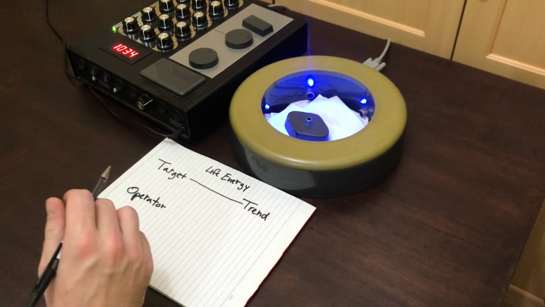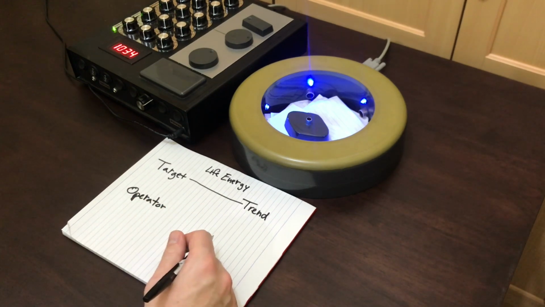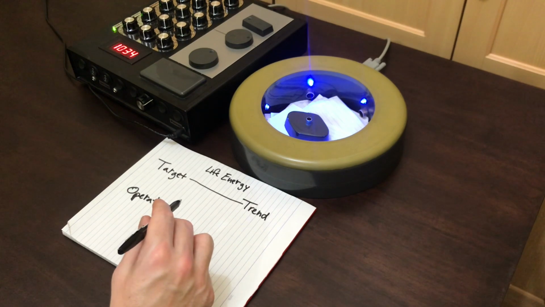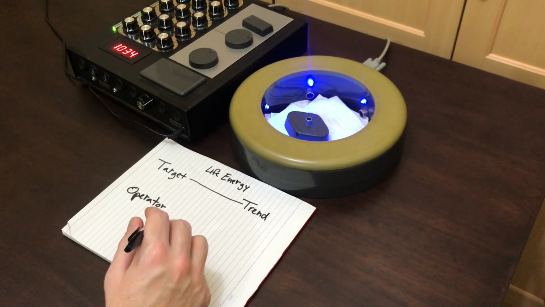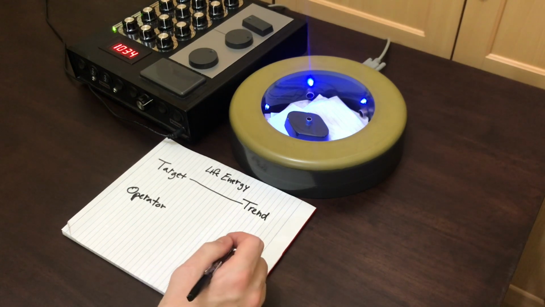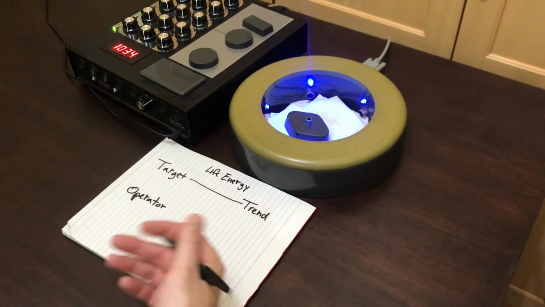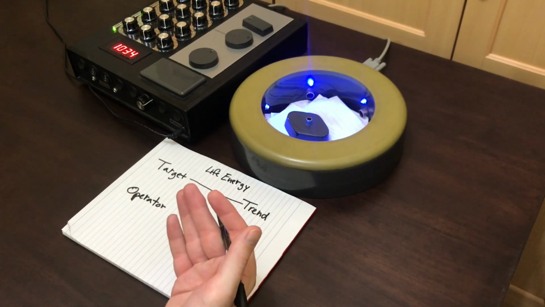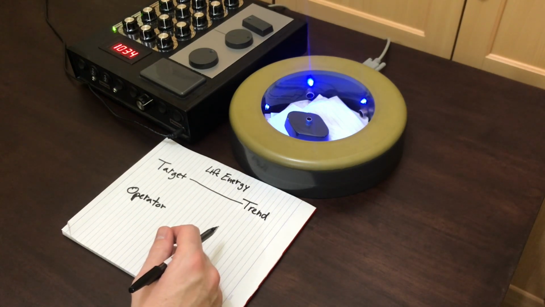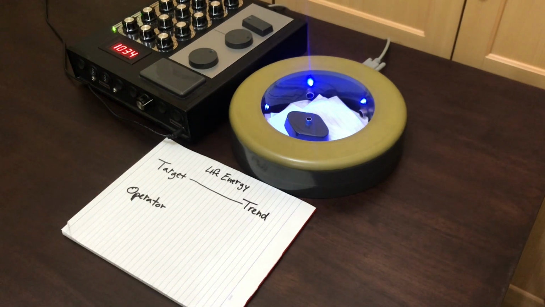Operation. Operation is very simple. This is basically another name for manifestation. Remember the important equation that we talk about: target plus trend plus life energy equals operation. But when you read operation, you can basically think manifestation. I've got some fun examples of operations that you may not have thought about later in the video.